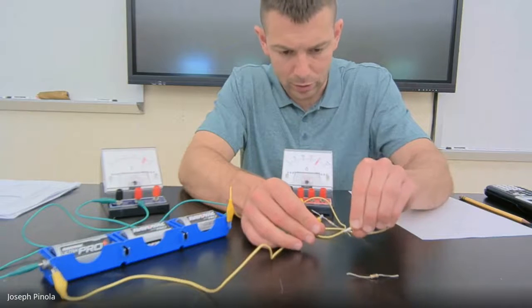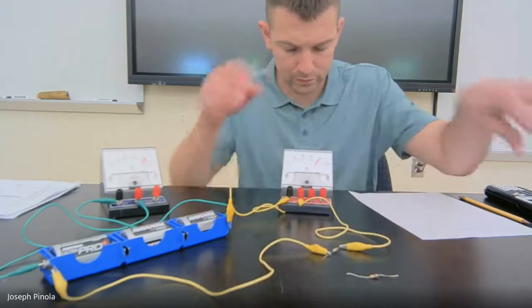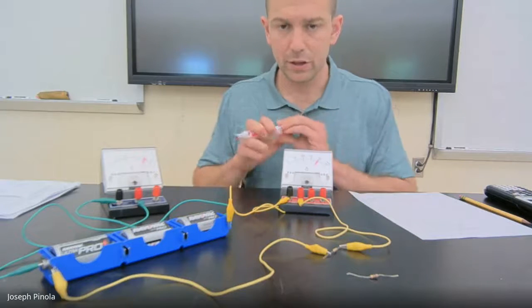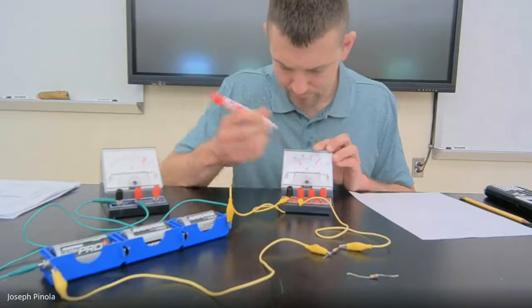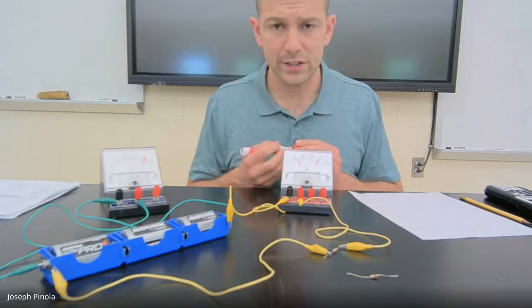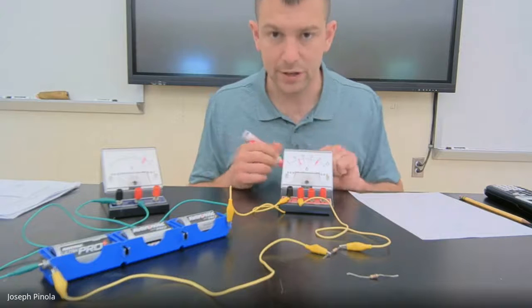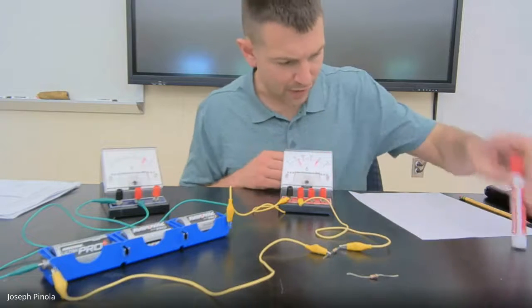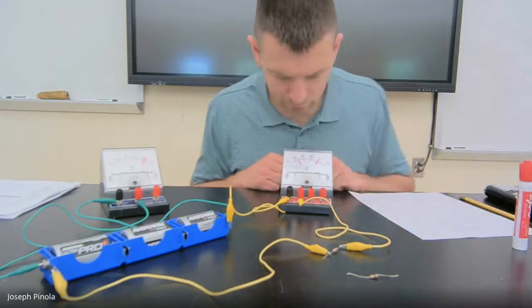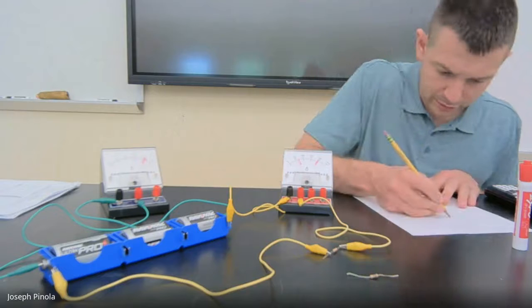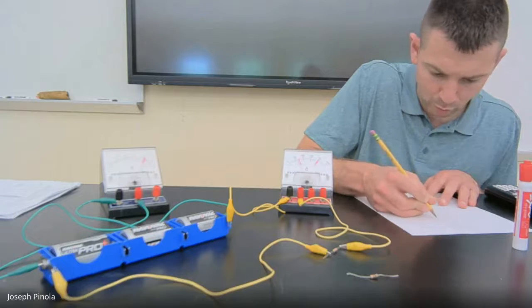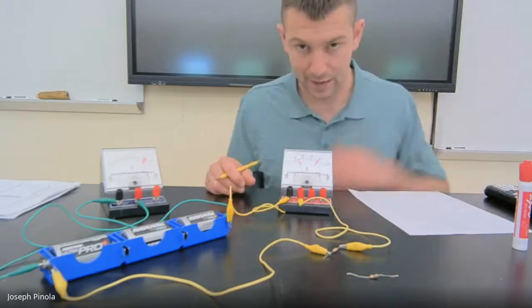And here is my new resistor. Take a look at my new reading on the ammeter. It is significantly less than it was before. In fact, if I take a close look and get the actual reading, my ammeter is now reading a current of 0.011 amps.